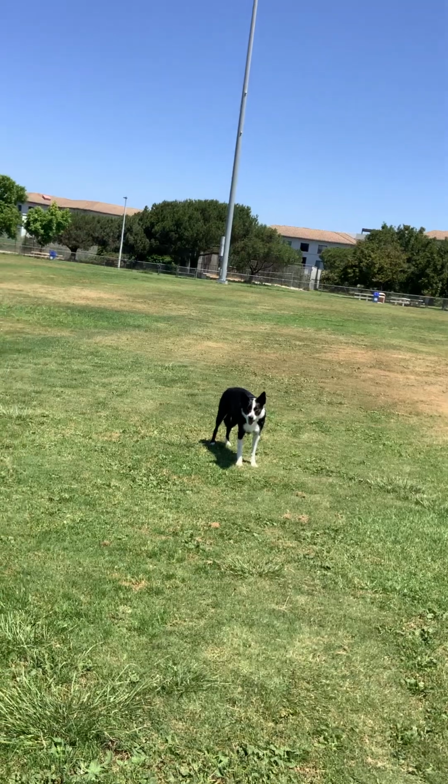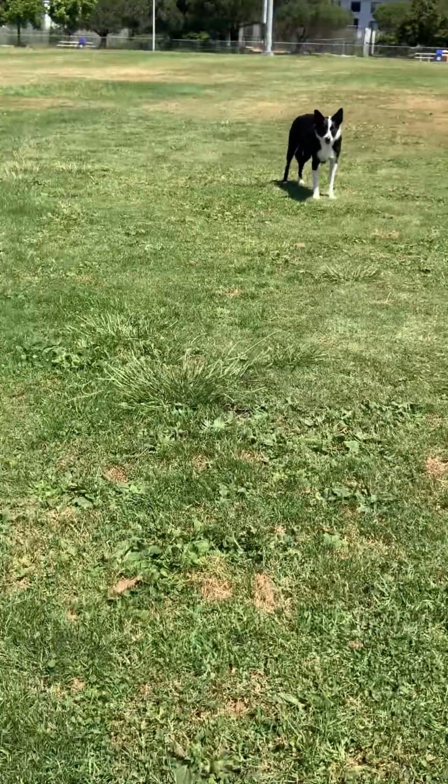Anyway, okay, I really will stop there now, because Sophie wants to play a little more fetch.